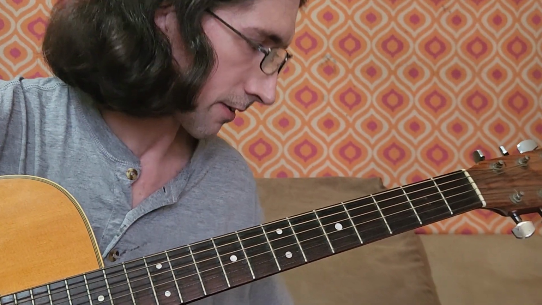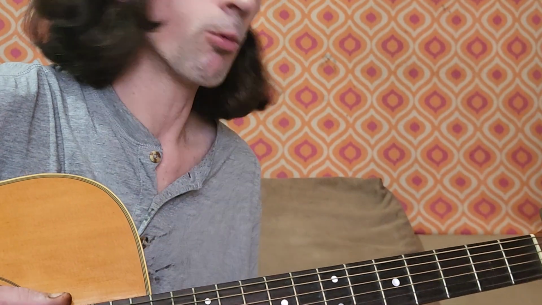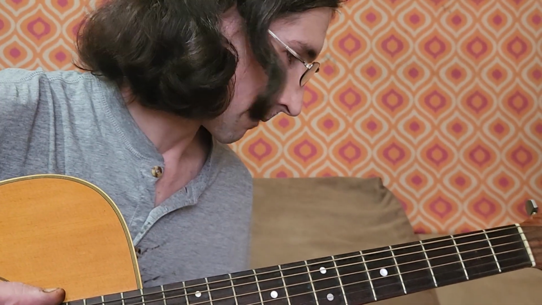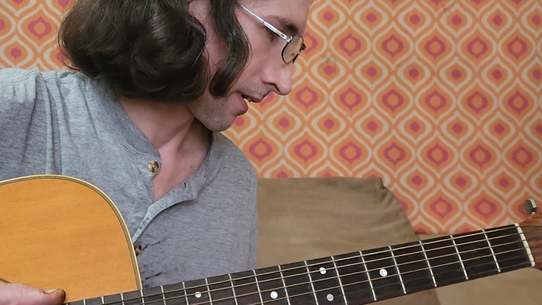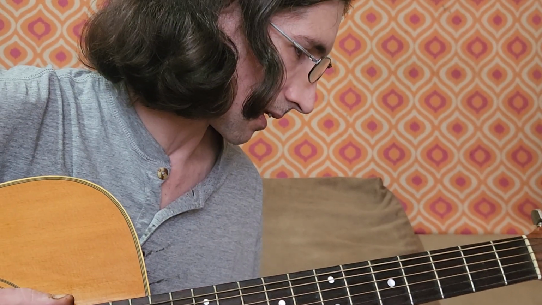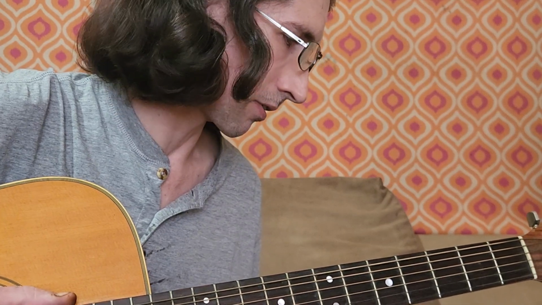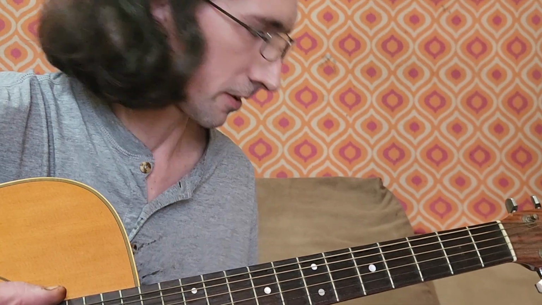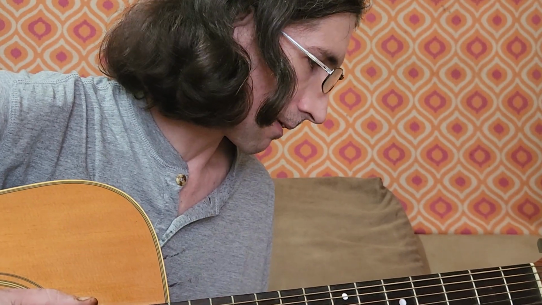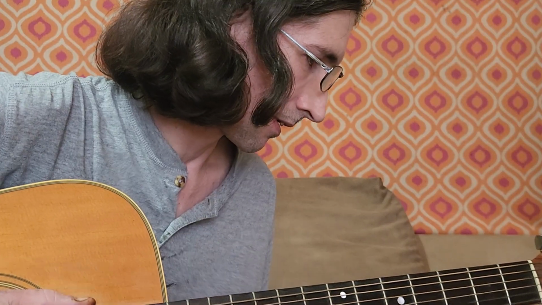What an A ninth chord really is, is a root note, a 3 note, a 5 note, a flat 7 note, and then a 9 note, or a 2 note showing up in that higher position. So 5 notes right there.